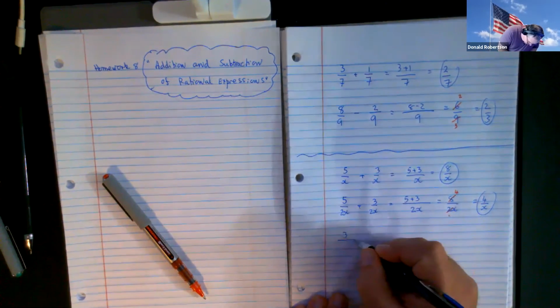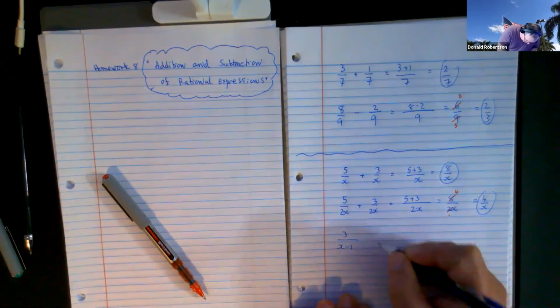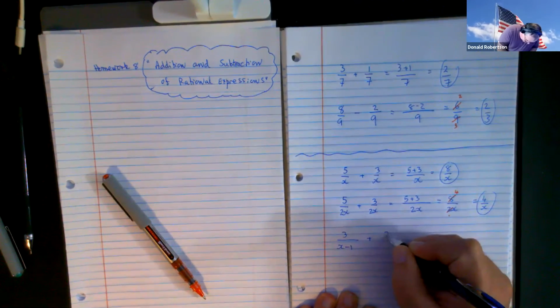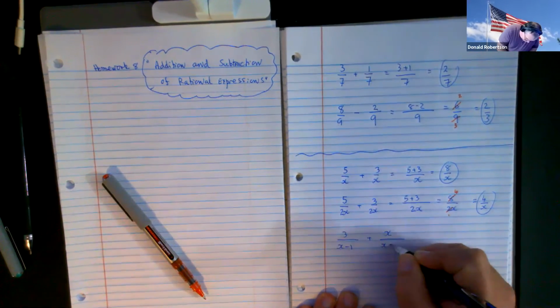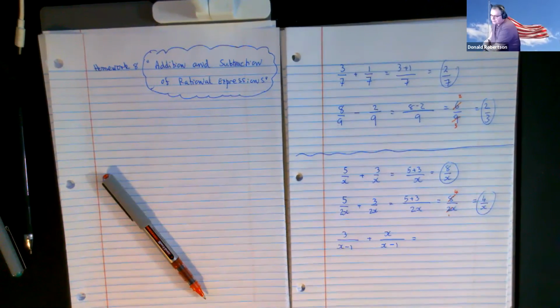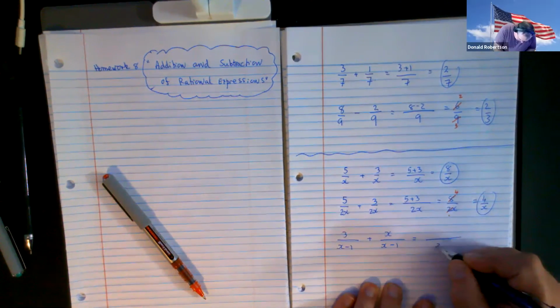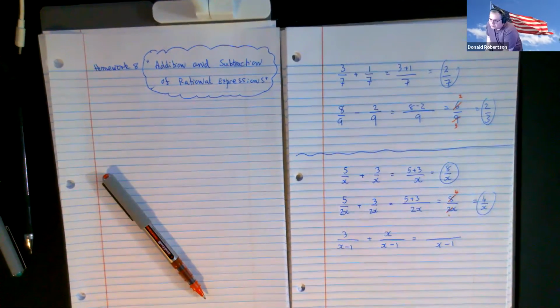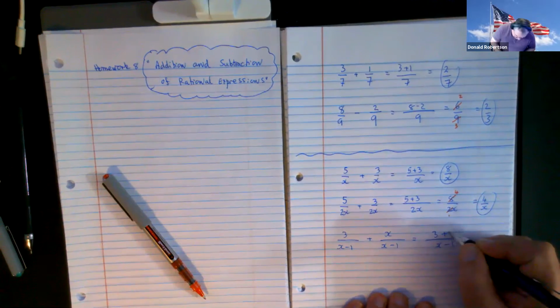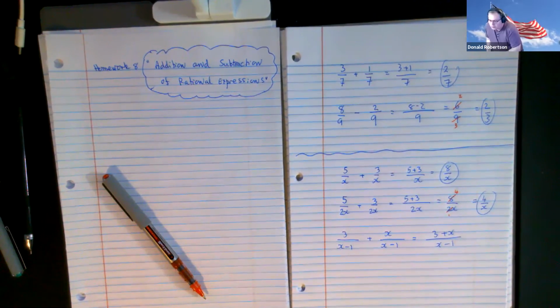How about 3 over x minus 1 plus x over x minus 1. Do these two fractions share a common denominator? X minus 1. Yeah. So don't we just need to add the two terms on the top now? Don't go looking for things that are not there. That is the final answer.